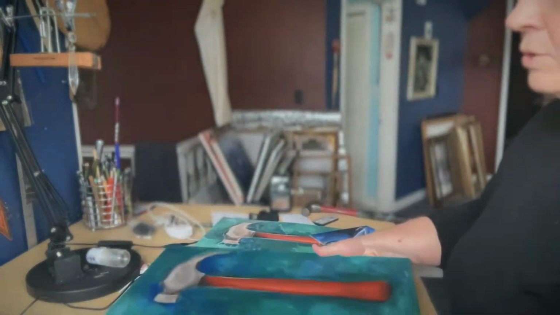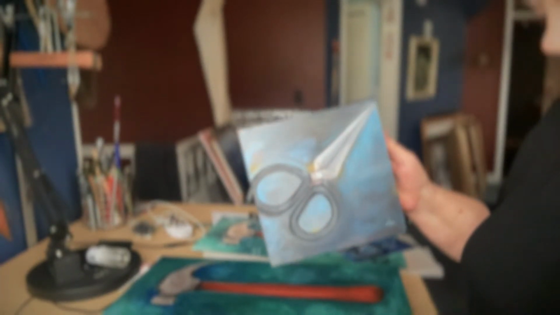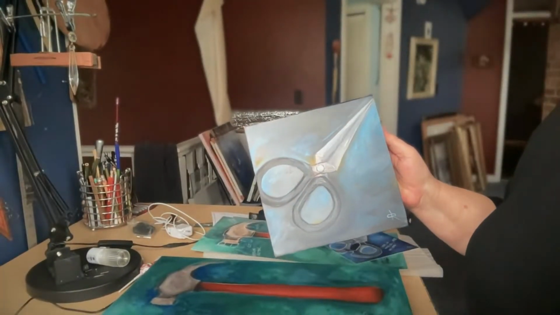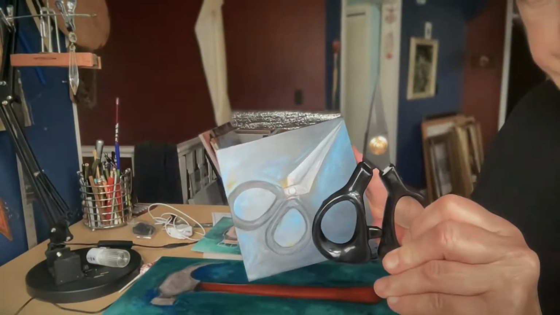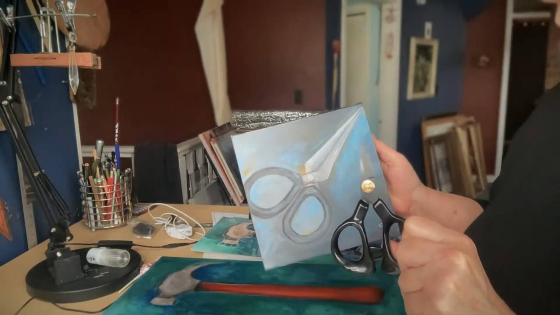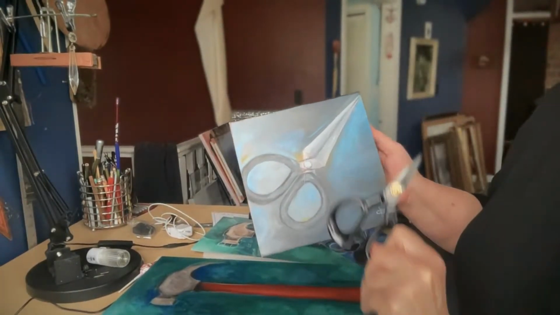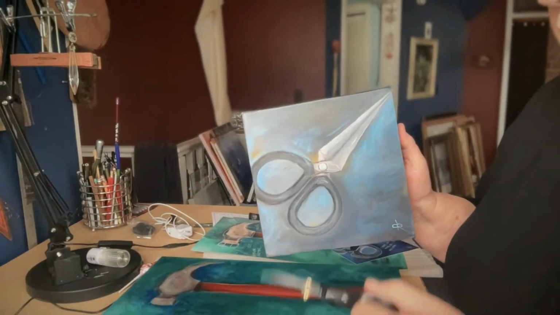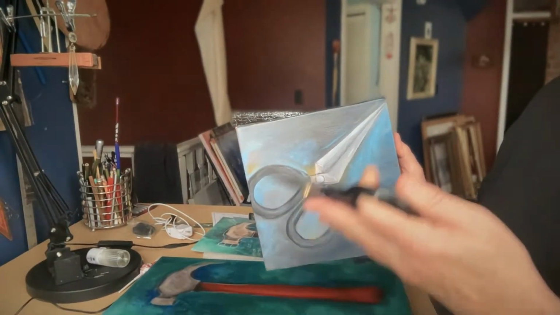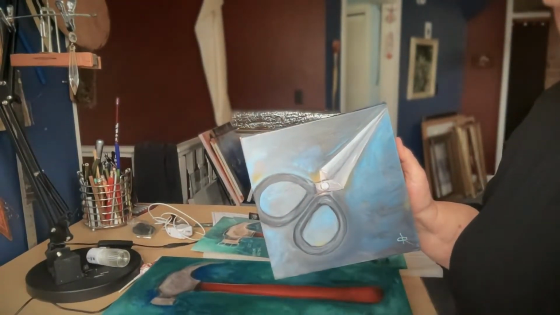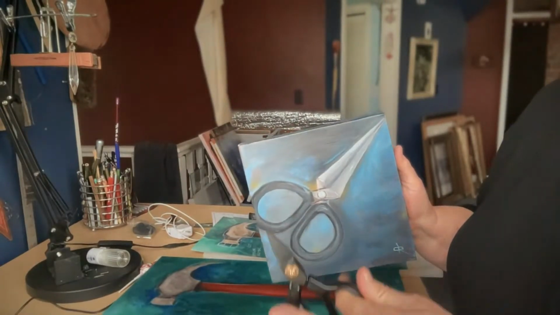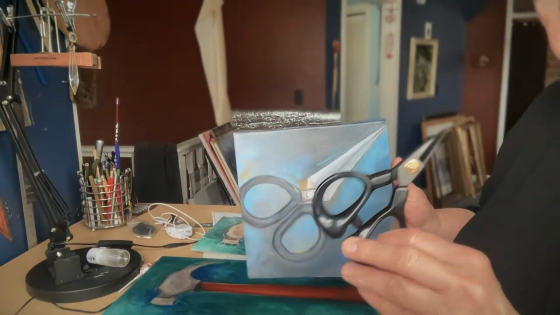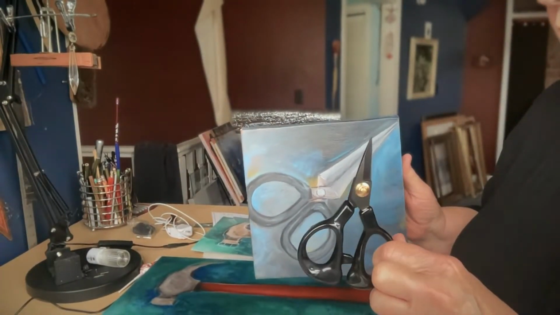And so the scissors, for example, here is this pair of scissors. And this is what I had in mind when I was doing this. Like I said, I didn't use any photo references, and I didn't have the object in front of me. So I had to rely on what I have observed in the past about this object.